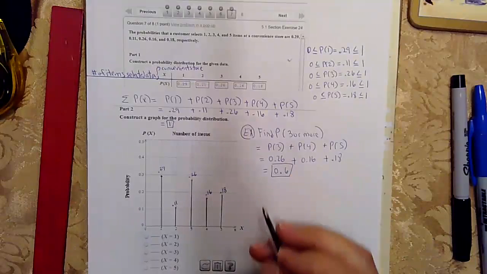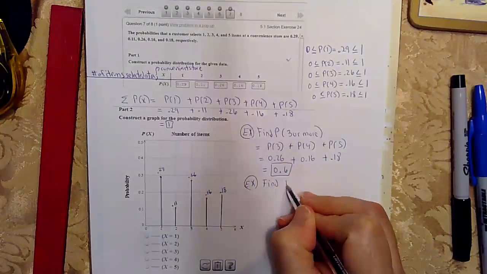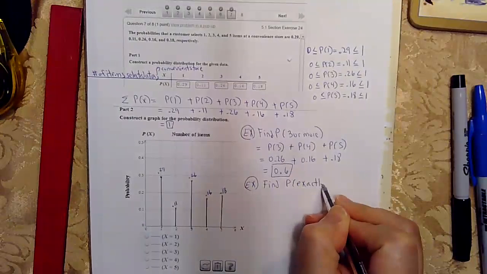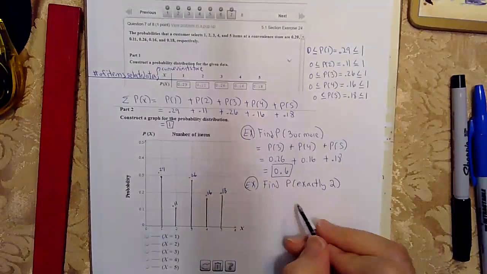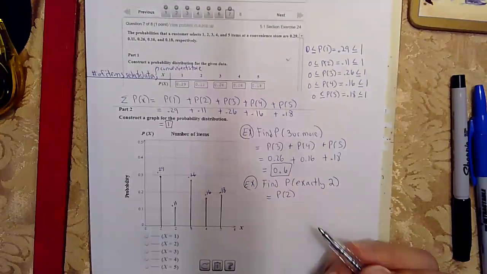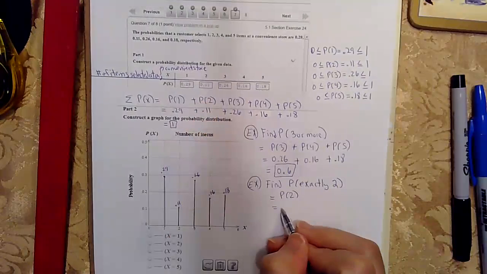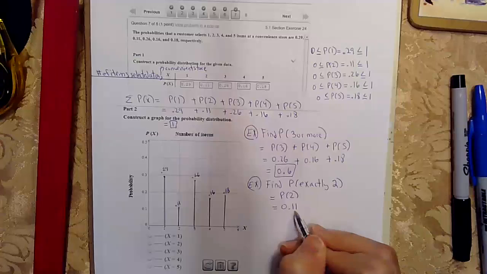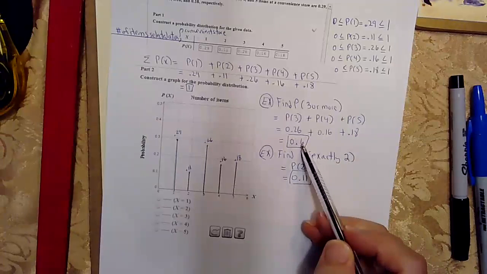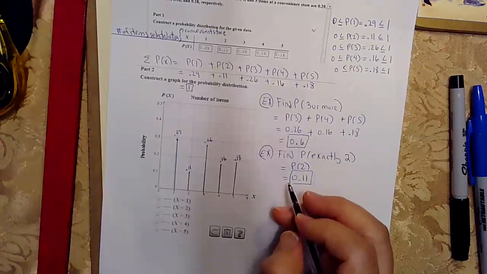Okay, let's do another example. Find the probability of exactly 2. Well, that would be just P of 2. Exactly 2 is just that one, which is 11 cents or 0.11. Okay, so just remember in your work to be patient and show your work. Don't just jump to this. I can't read your mind. So put your steps in for your vocabulary.